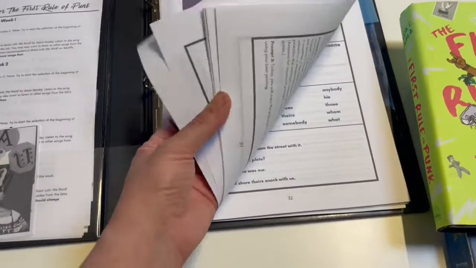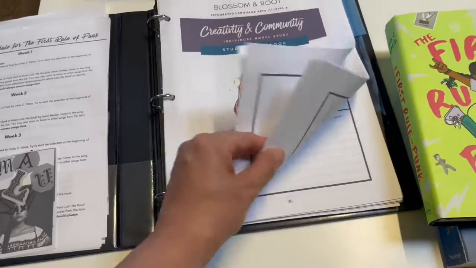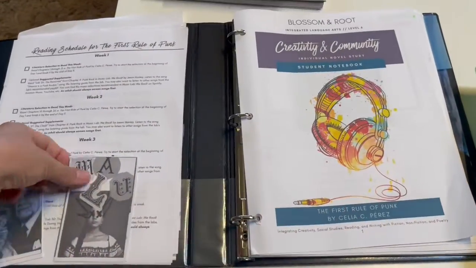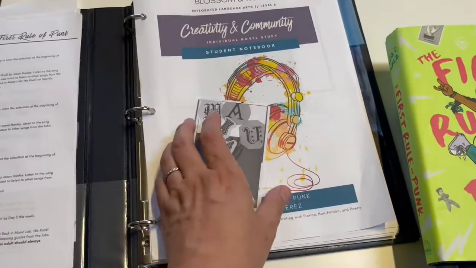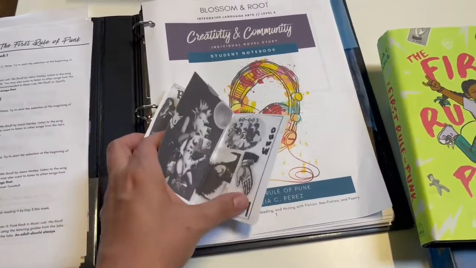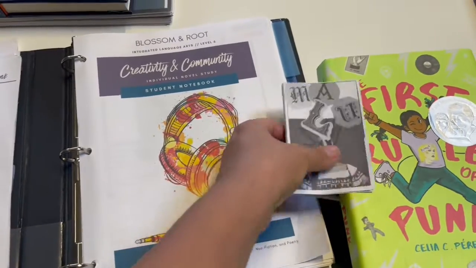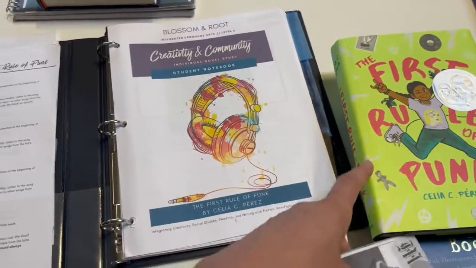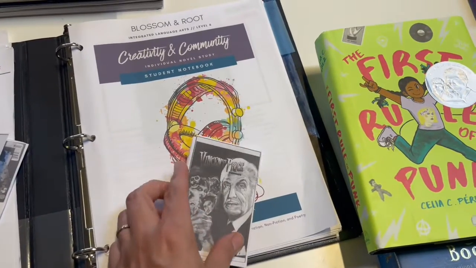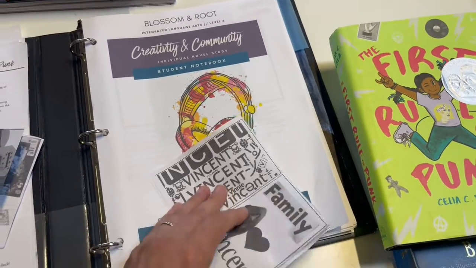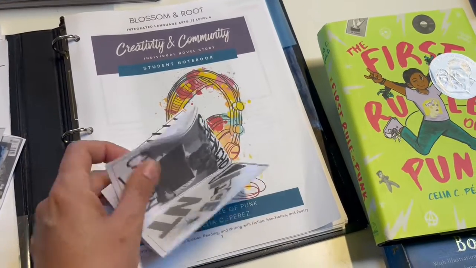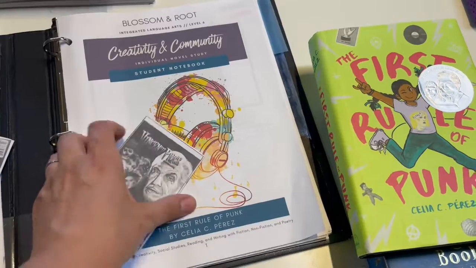So all his pages are here. He should be finishing this novel this week, actually. So all his little activity pages are there. He's also been able to do, for art, some zines. So he got some of those done. He got to do one on his favorite character of the book. And then the first zine he did was on his name. I'm not going to show all of it because I want to say there's a picture of him in this one. But yeah, that is the first zine he did.